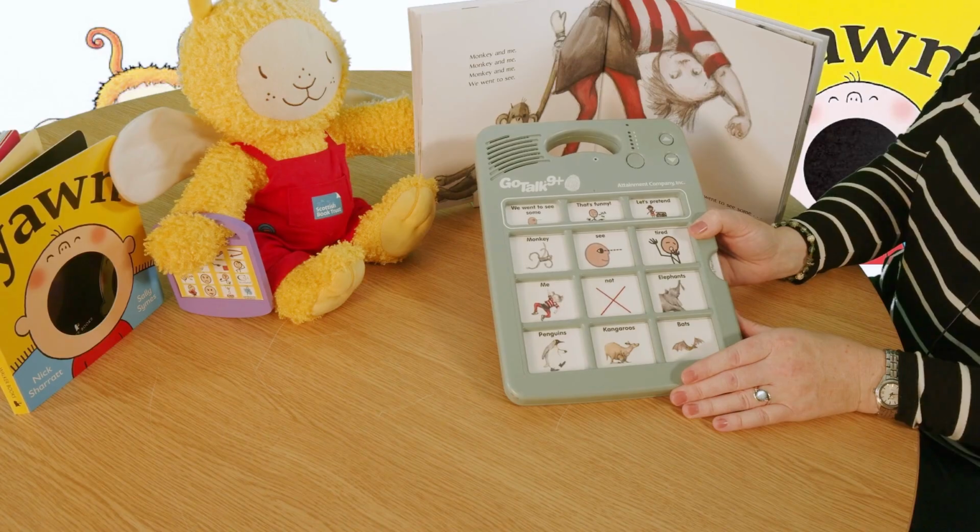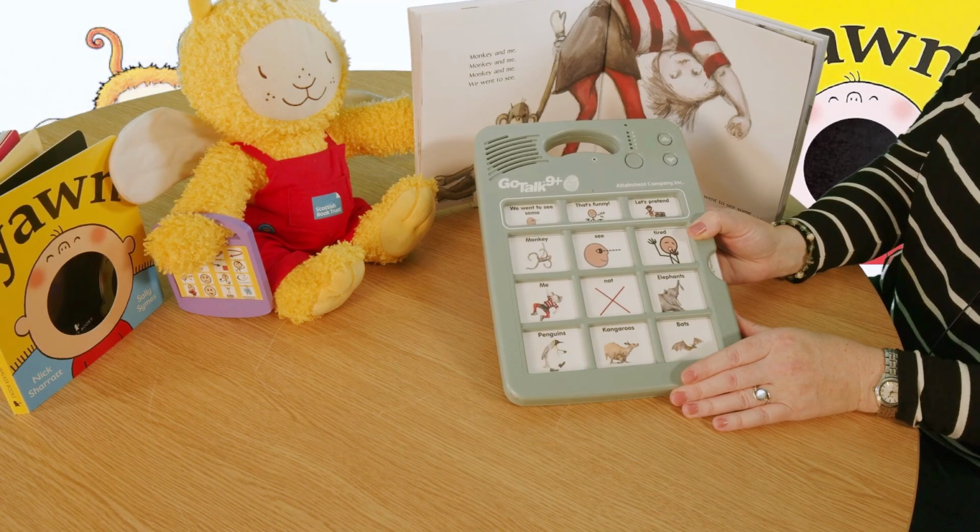The printed symbol board can also be cut out and used in a recorded communication device like a GoTalk or a QuickTalker. You can record your voice into the device so that the symbols will speak as you read the story. Let me show you how.